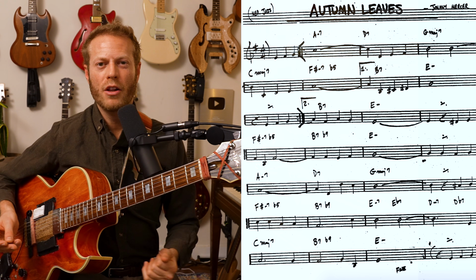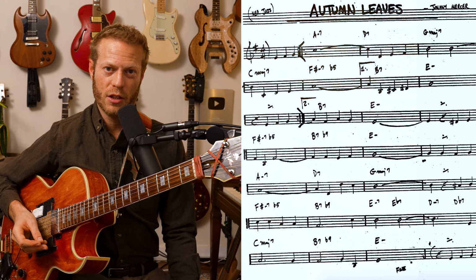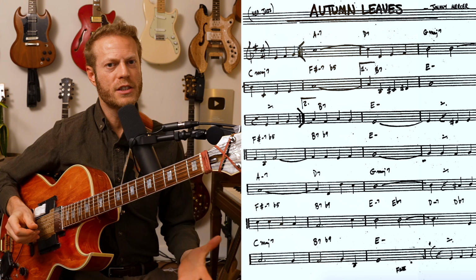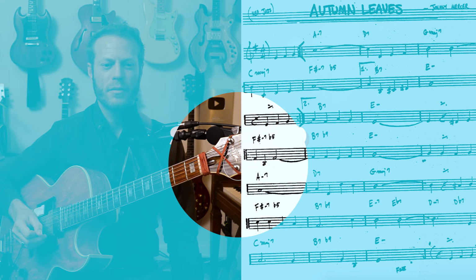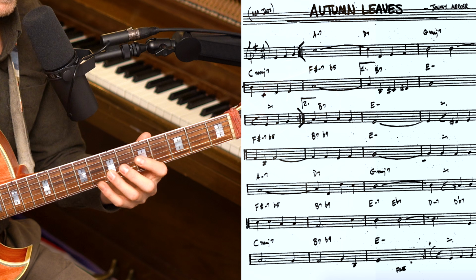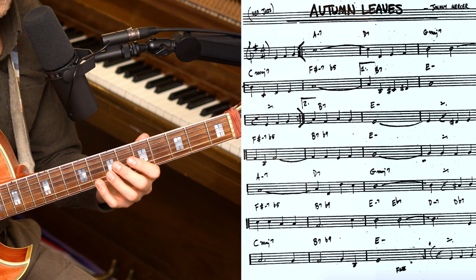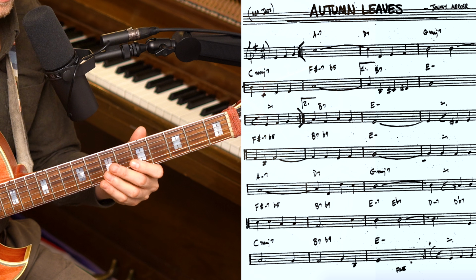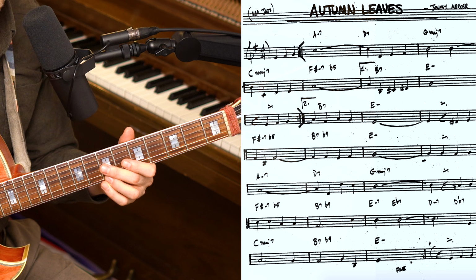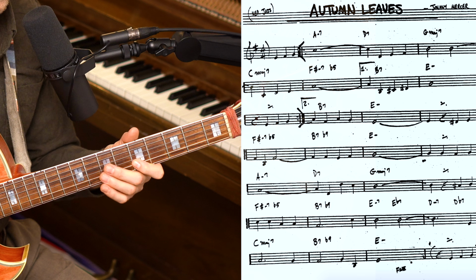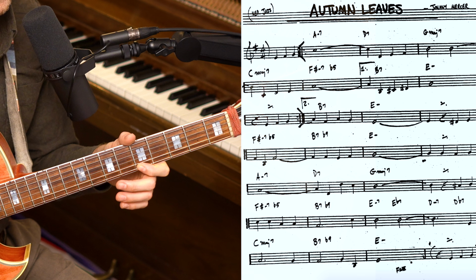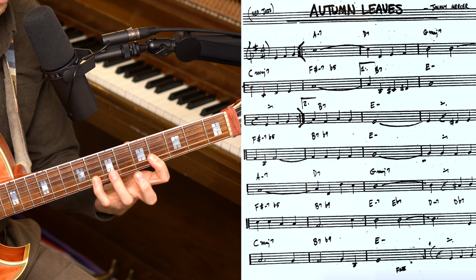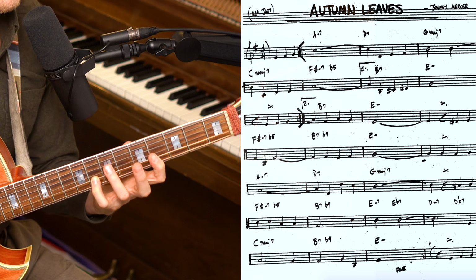Okay, so we have the chords. Let's make sure we have the melody, and then let's do a little chord melody together. So I want to play slowly the first A section. Okay, so this is the melody.